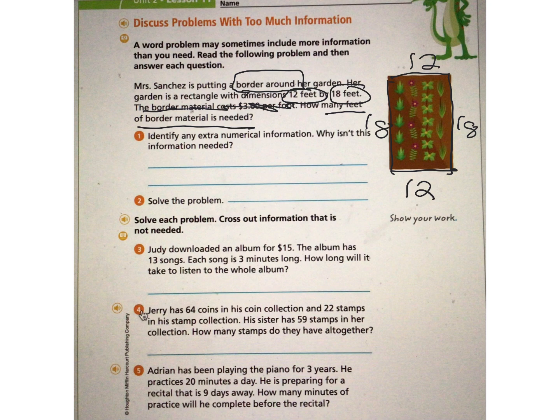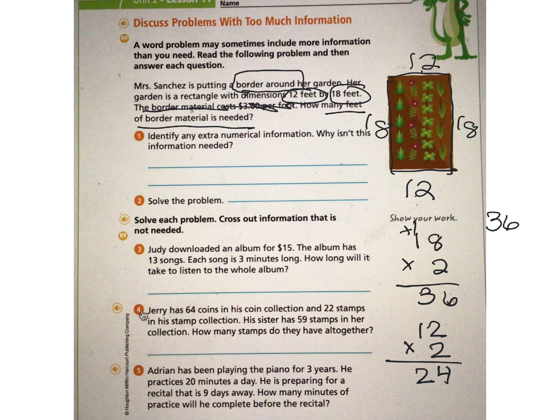So how many feet of border material does she need? What we're going to do is add these numbers together. So you could do 18 times 2. 8 times 2 is 16, plus 1 is 3, so 36. And then I'm going to take the two sides that are 12 feet and multiply that by 2. That gives me 24. And now I'm going to add 36 plus 24.